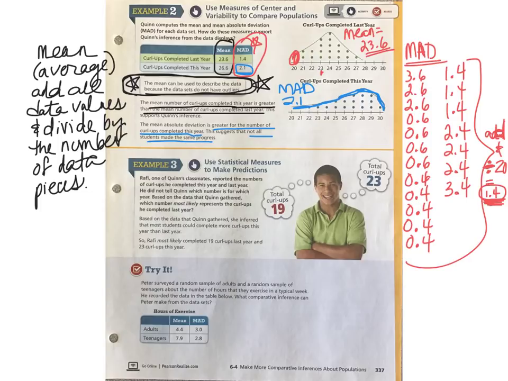Example 3 has us looking at information and making some predictions. Rafi, one of Quinn's classmates, reported the numbers of curl-ups he completed this year and last year. He did not tell Quinn which number is for which year. Based on the data that Quinn gathered, which number most likely represents the curl-ups he completed last year?